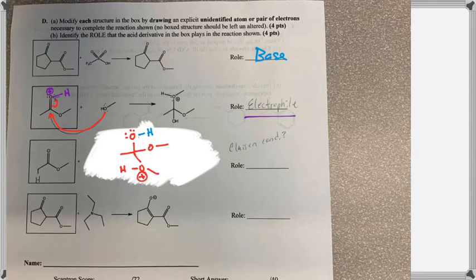We said this structure acts as an acid, which means the other one must act as a base. To act as a base, there must be a pair of electrons somewhere in that structure. Can we just get to that? Could you just draw them on? What do the directions say? Draw an explicit pair of electrons. Yes, you could just draw them on.